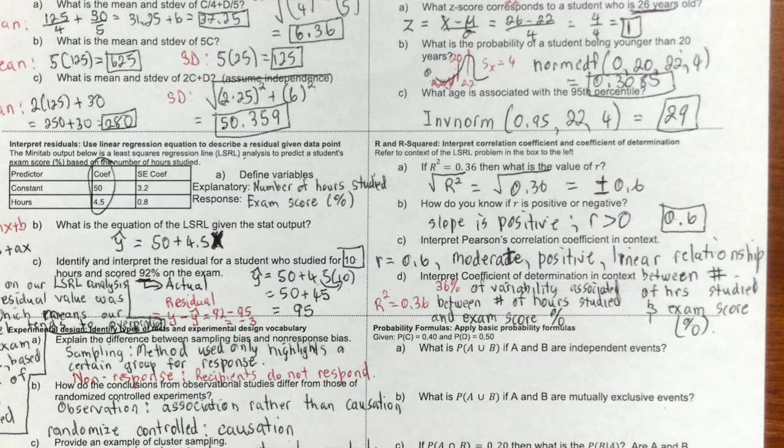So there's 36% of variability associated between the number of hours studied and the exam score.